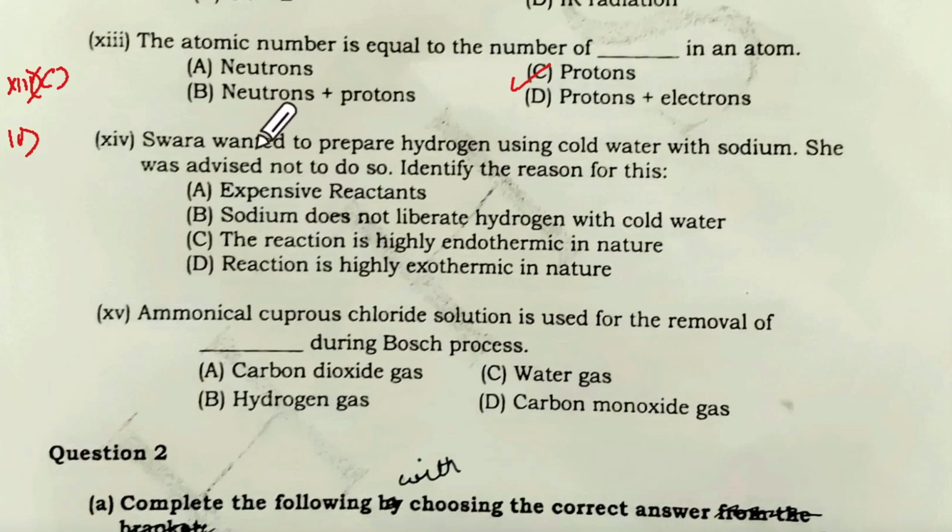The 14th one. Someone wanted to prepare hydrogen using cold water with sodium, and she was advised not to do so. Why? Because it is expensive? Sodium does not liberate? This is rubbish. Endothermic in nature? No, it is highly exothermic, correct? Yes, so D is the correct one. Then we come to the last one.